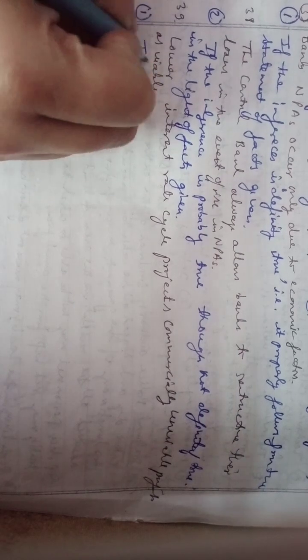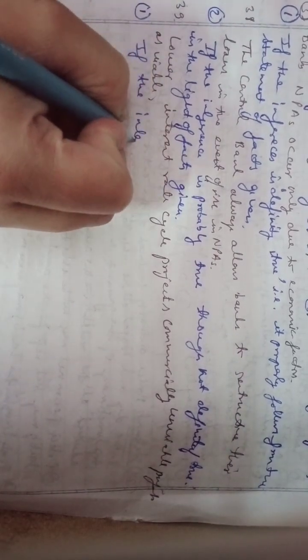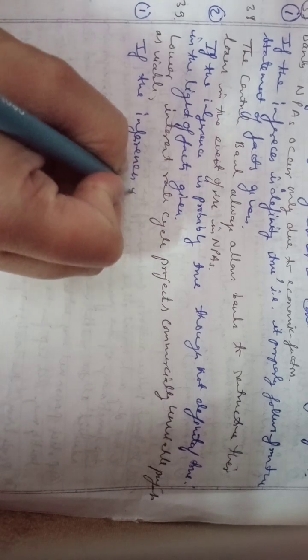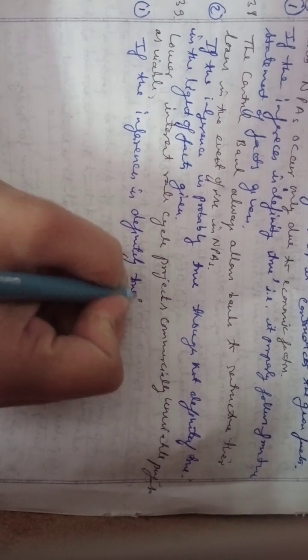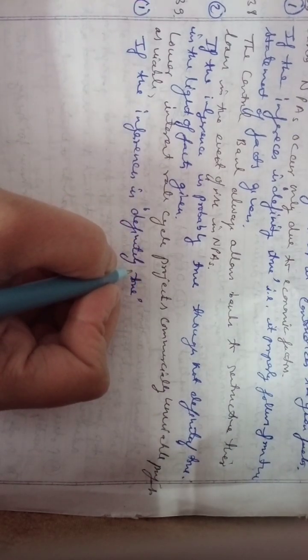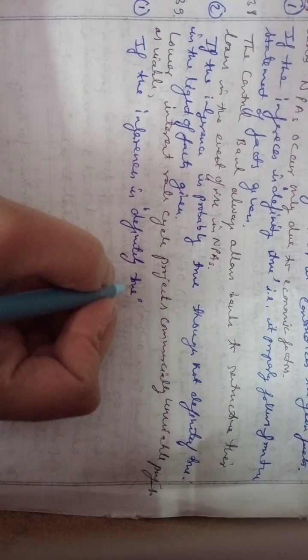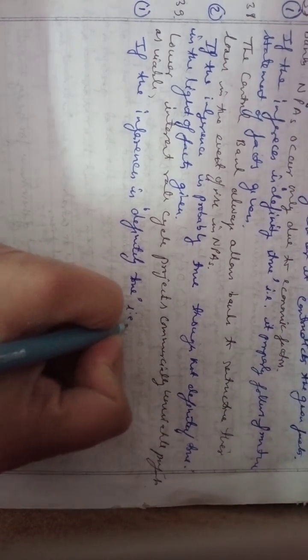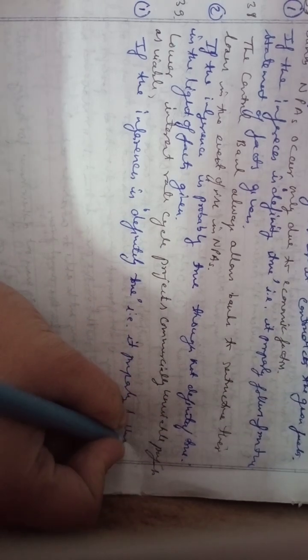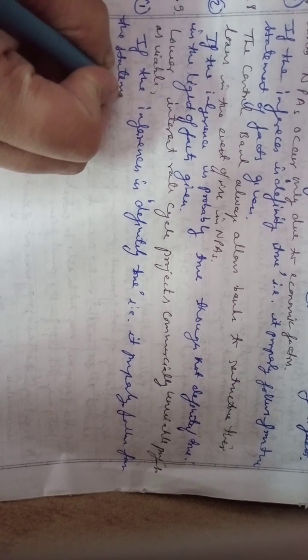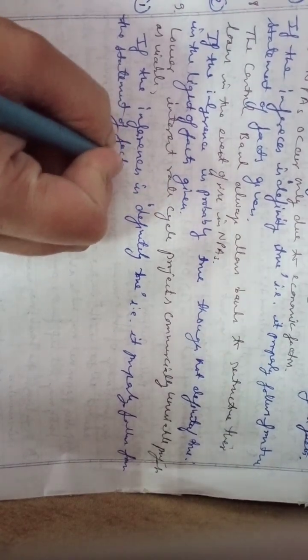The first one is: if the inference is definitely true, that is, it properly follows from the statement of facts here.